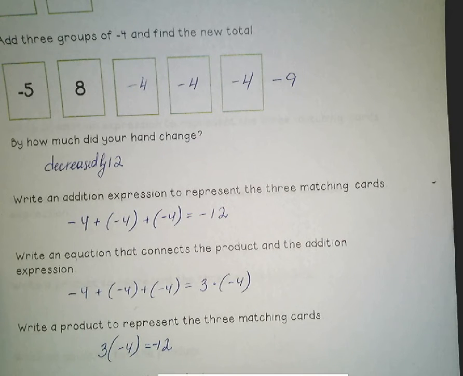Write an equation for the product. So that's what we just did. Three groups of -4 equals -12.